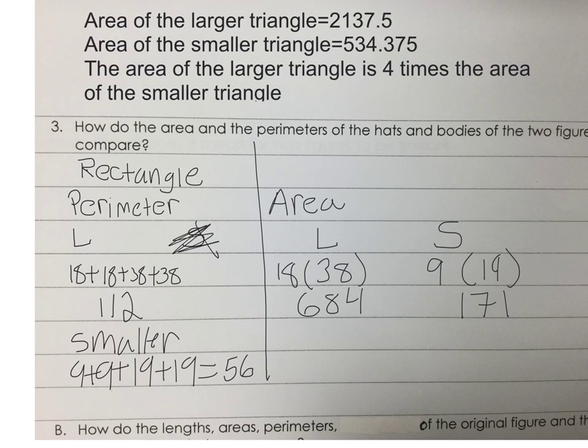So if you did your calculations, you should have got that the area of the larger triangle is 2,137.5 units. The area of the smaller triangle is 534.375 units. If you multiply that 534 by 4, you will get the area of the larger triangle. So far, the pattern that we found with the rectangles applies with the triangles. The area of the larger triangle is 4 times the area of the smaller triangle.